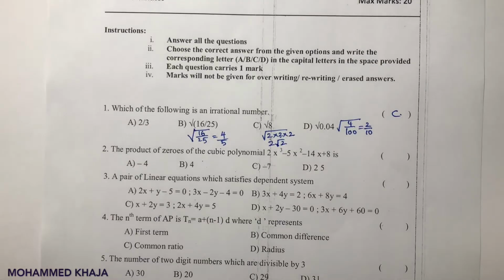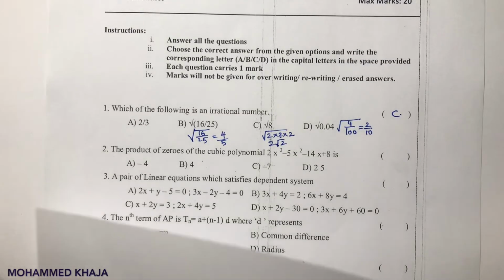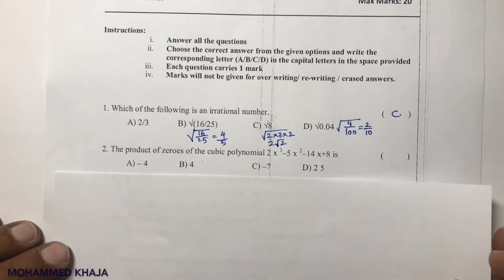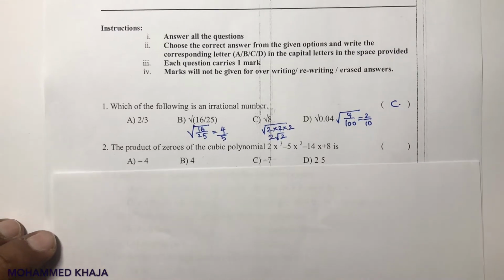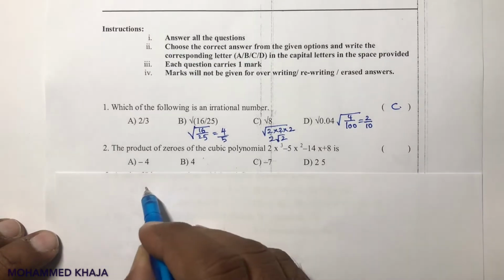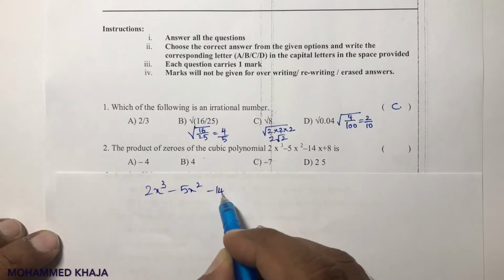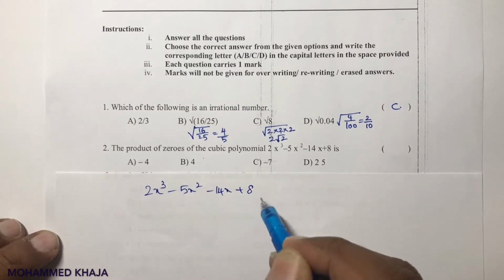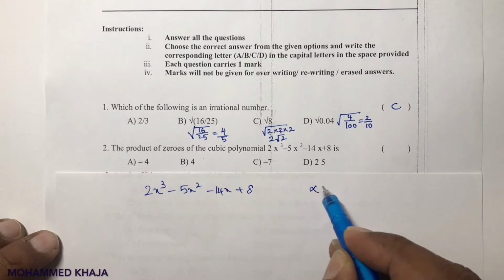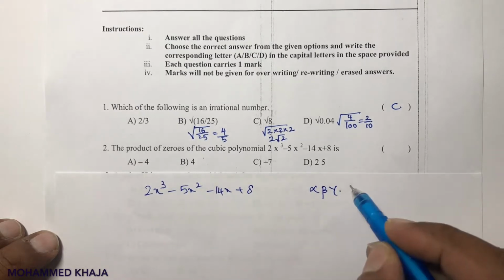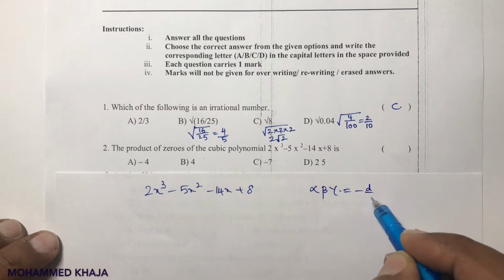Next question. The product of the zeros of a cubic polynomial. The cubic polynomial here is 2x cube minus 5x square minus 14x plus 8. So the product of the zeros, alpha beta gamma, is minus d by a.